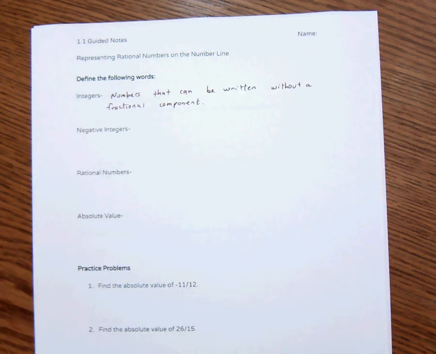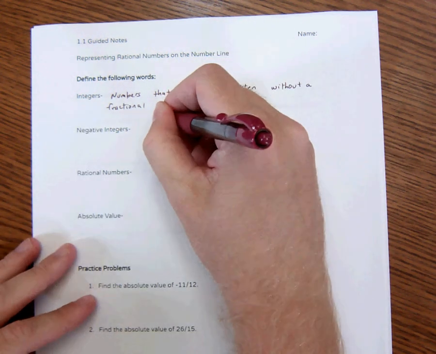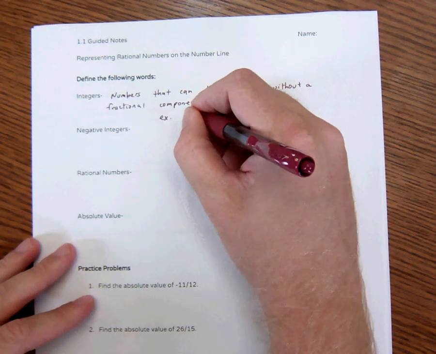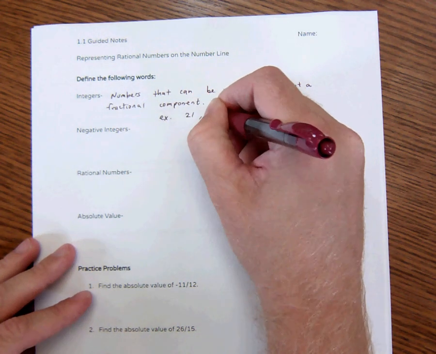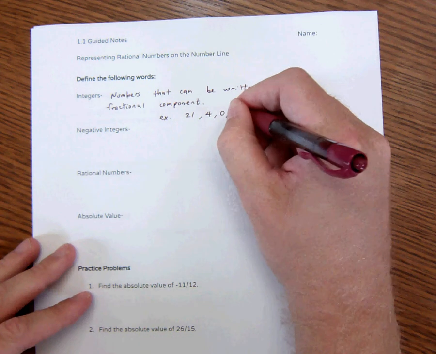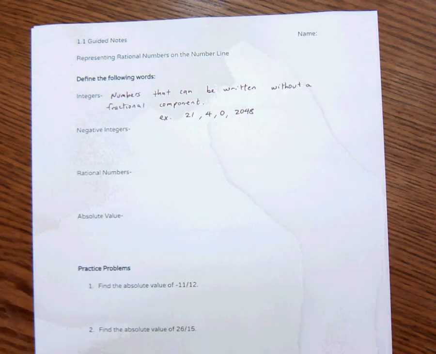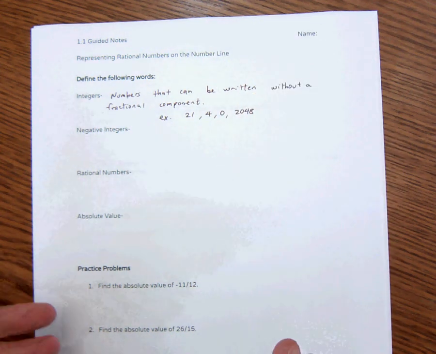So, for example, 21, 4, 0, 2048, these are all integers. Technically, the negative version is, but I have a separate thing.